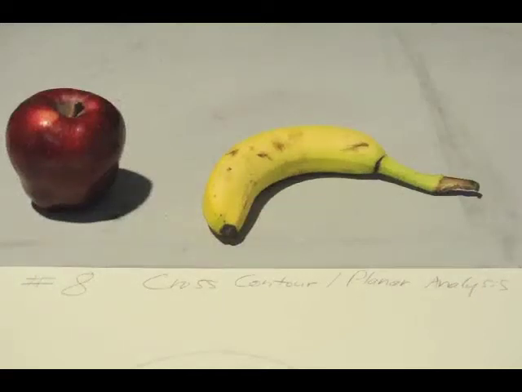Hello everyone, tutorial number 8. We are moving to the second half of the semester. The focus of this tutorial is cross-contour and planar analysis.